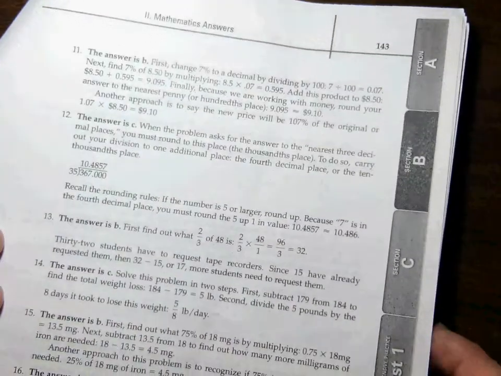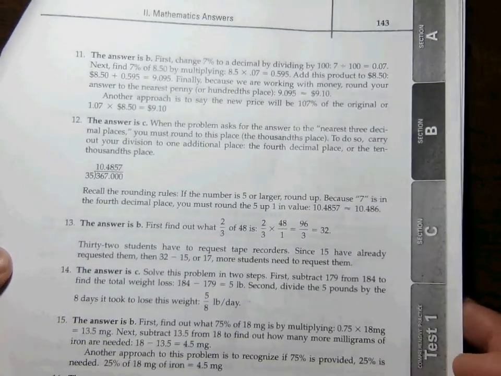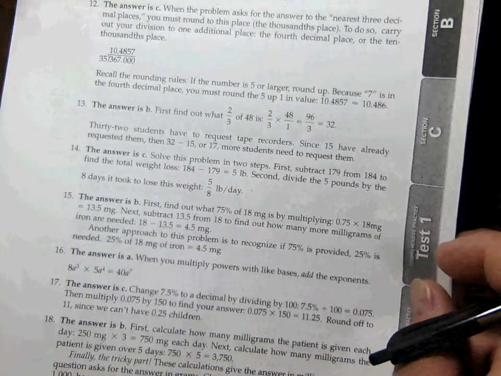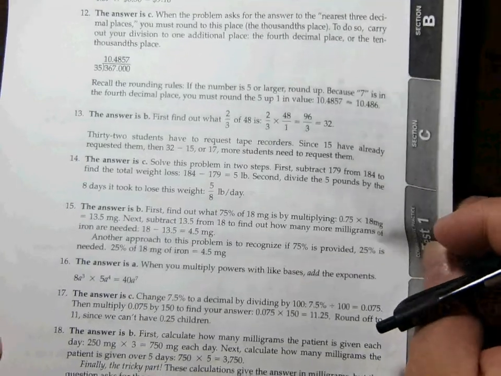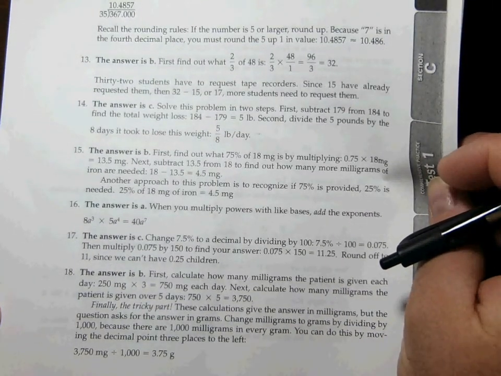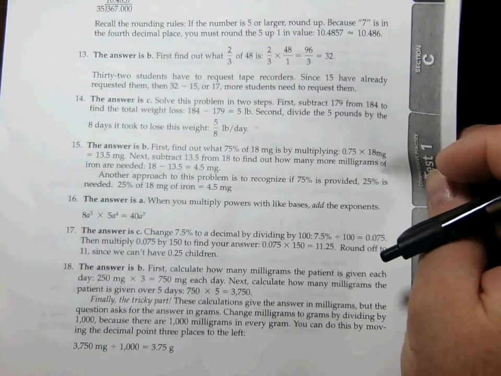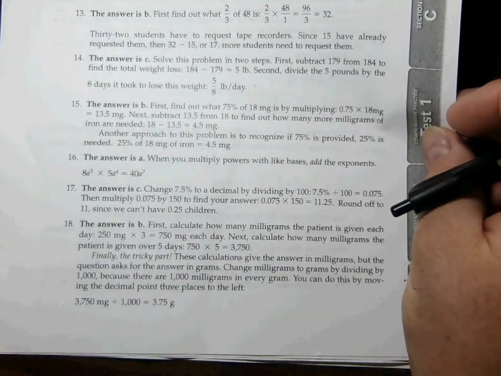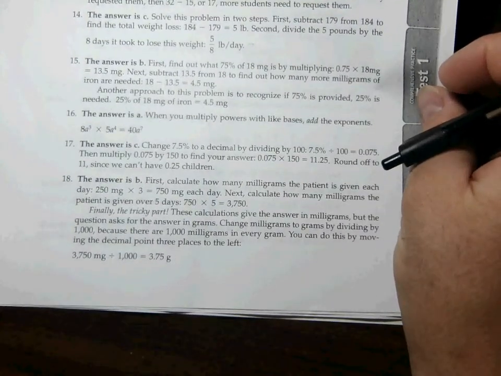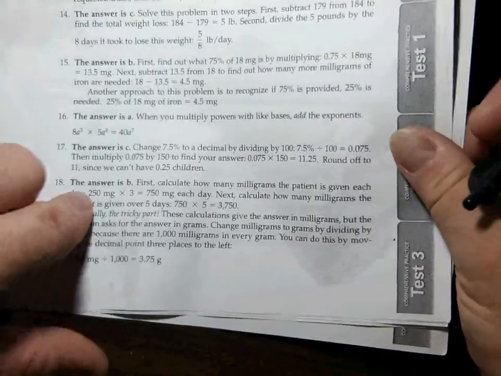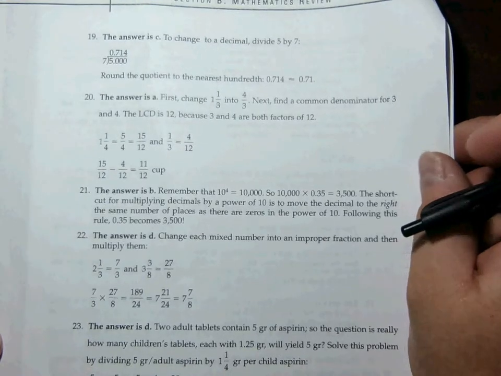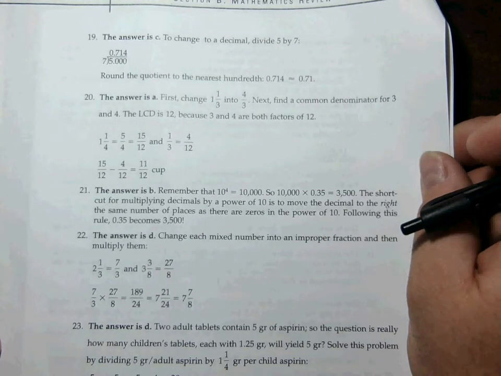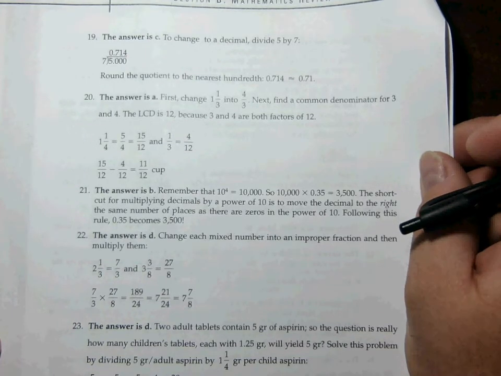Okay. 11 is B. 12 is C. 13 is B. 14 is C. 15 is B. 16 is A. 17 is C. 18 is B. 19 is C. 20 is A. 21 is B. 22 is D.